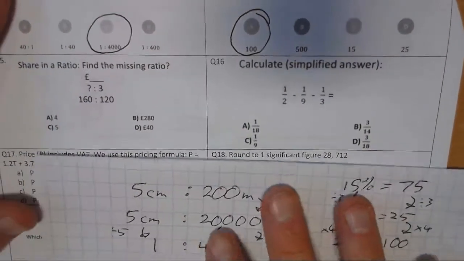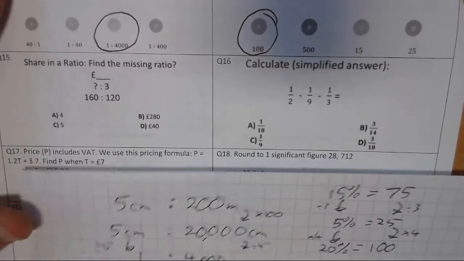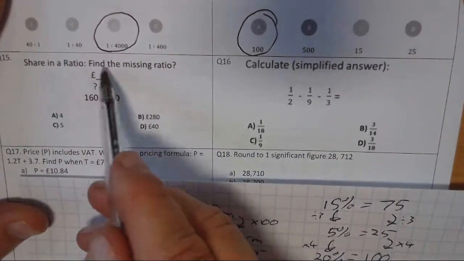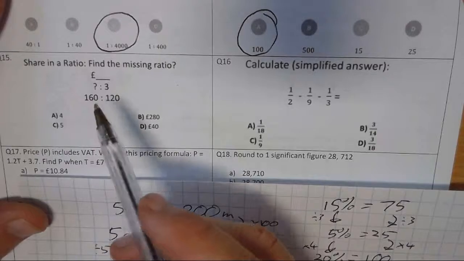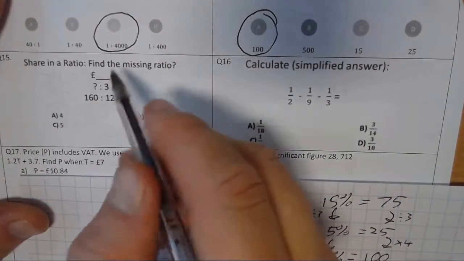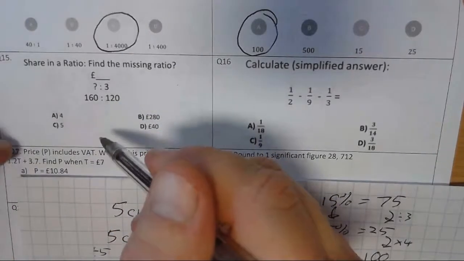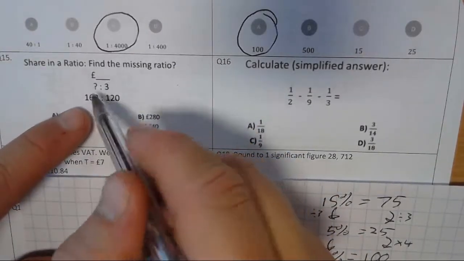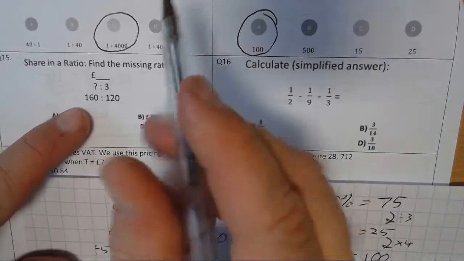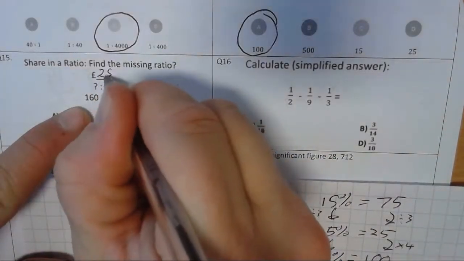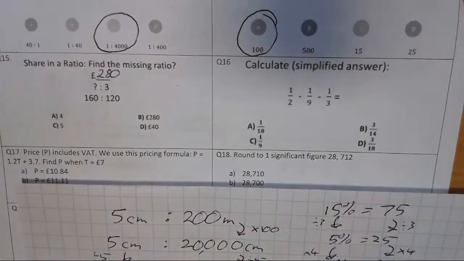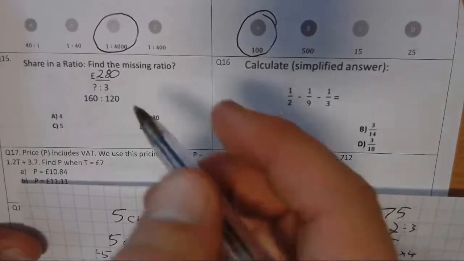Okay, sharing a ratio, find the missing ratio. This is a little bit of a confusing question because it doesn't have an amount given. I think the reason is it's trying to confuse you a little bit. If you shared and it was 160 to 120, then you must have shared £280. But that's not what the question is asking. The question is asking, what is the equivalent ratio here?